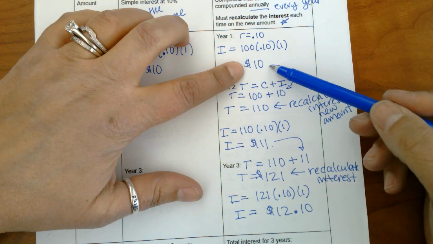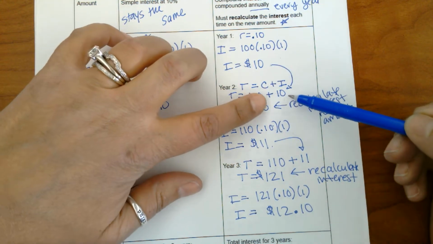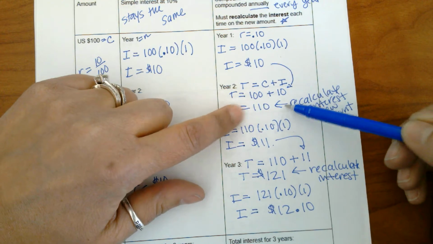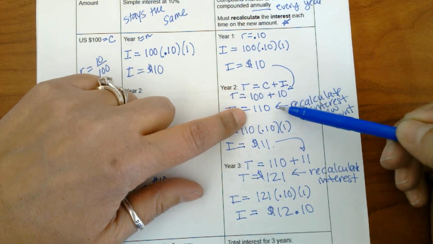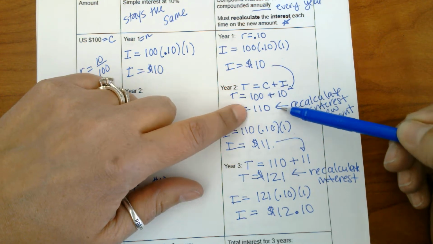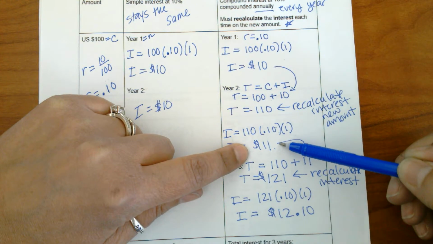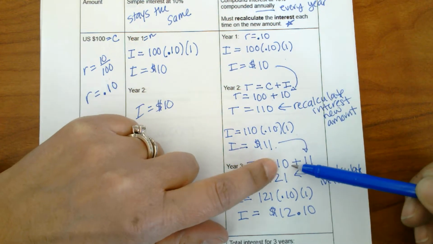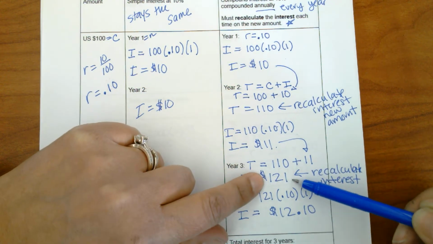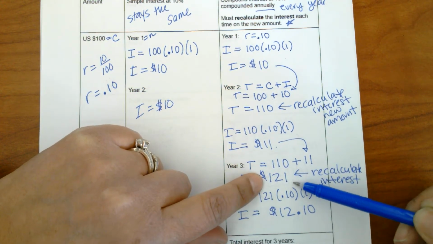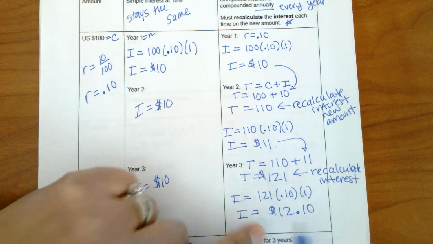Okay, so we started with $100. We got the interest. Then we had to add the $100 with that interest to get a new amount. We are compounding, so now we get interest on the new amount. We had to redo the formula. We got $11. We're compounding, so we have a new amount. So we have to add in the interest and recalculate based upon that new amount, and that's what we did. So now we're increasing over time.